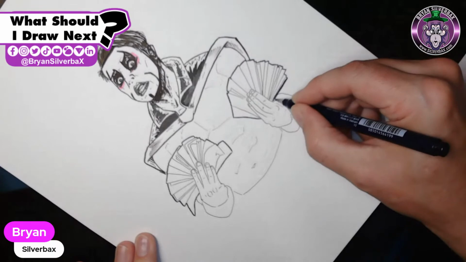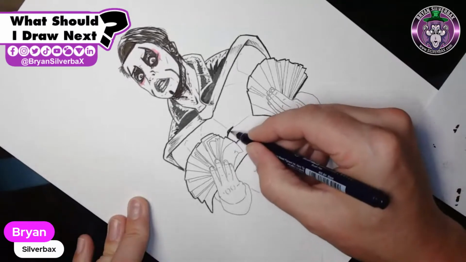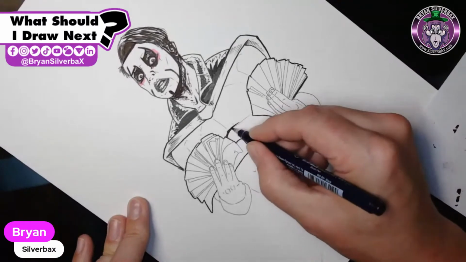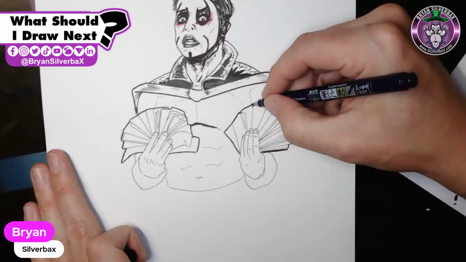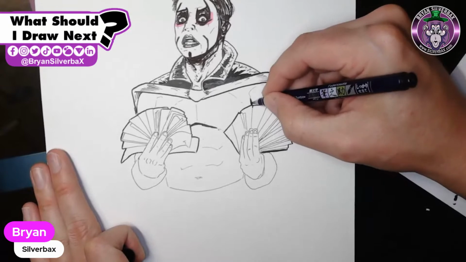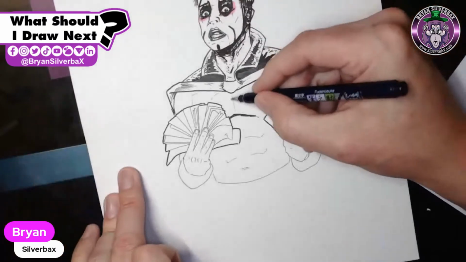All right. So now what I need to do is figure out the anatomy here. I know a lot of this is going to get covered up with tattoos, so I don't want to be overdoing my blacks, because you want to have room to do the tattoo stuff.